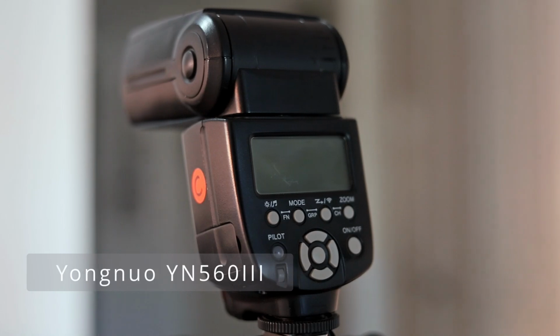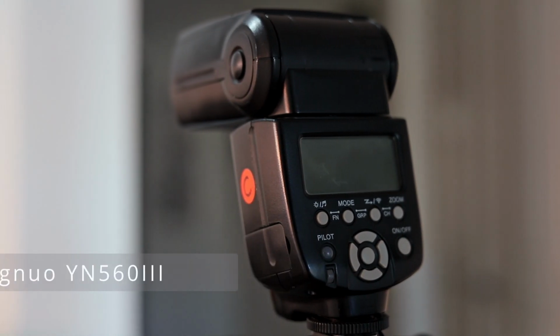So the other thing you're going to need is you're also going to need one flash, just one. And this one is a Yongnuo 560 version 3. And it is literally a third of the price of a Canon flash or a Nikon flash, or Nikon, whichever way you want to say it.